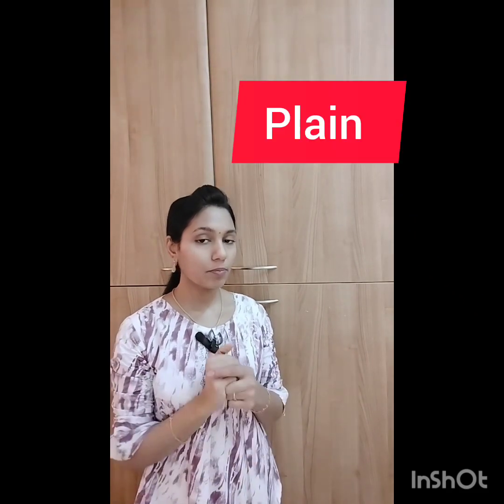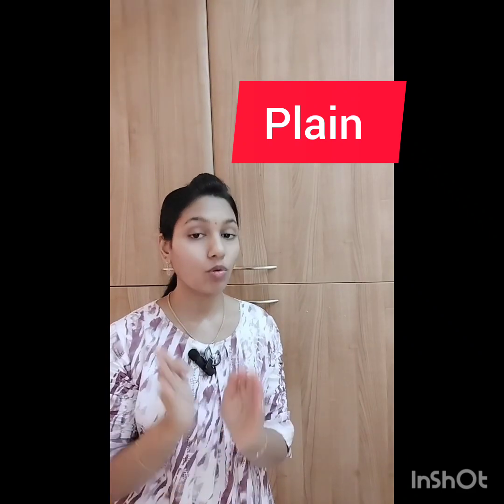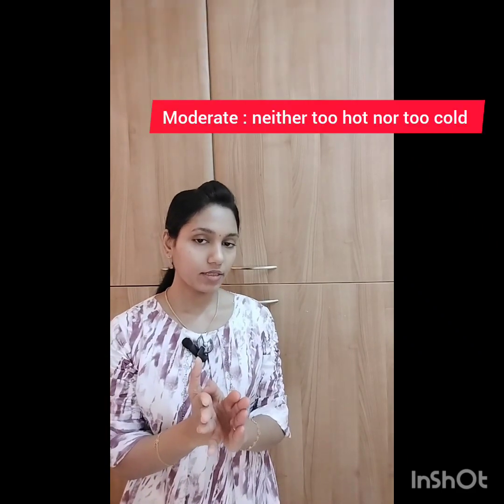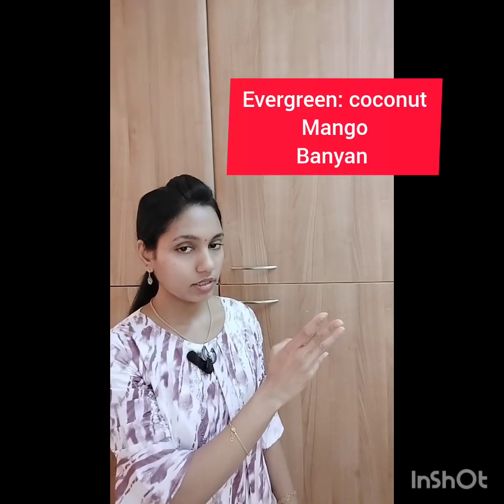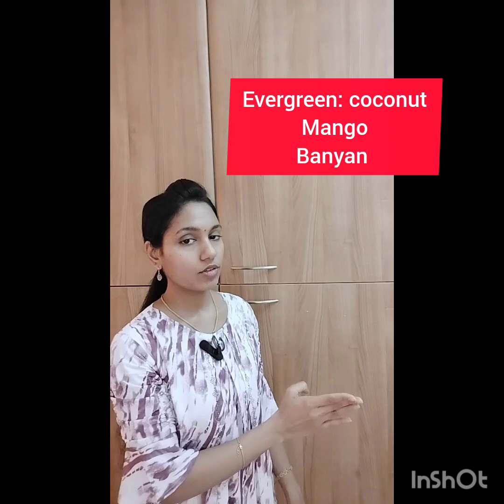Okay, now we are moving to the plants that grow in the plain areas. In the plain area, the climate is moderate. Moderate means neither too cold nor too hot. So in these areas we can see evergreen trees and deciduous trees. So you remember what deciduous trees and evergreen trees are. Evergreen trees remain green throughout the year. Examples of evergreen trees are coconut, mango and banyan tree.